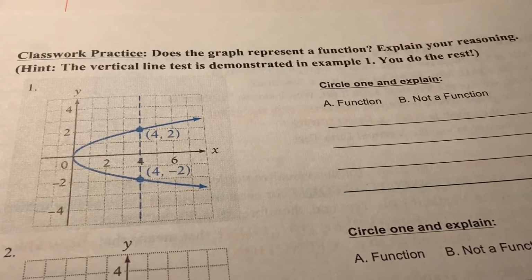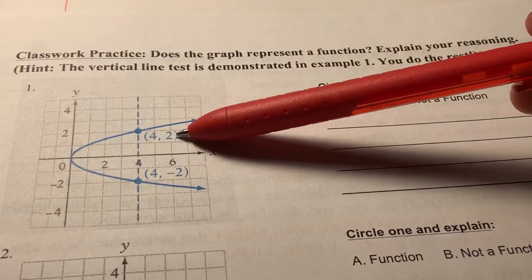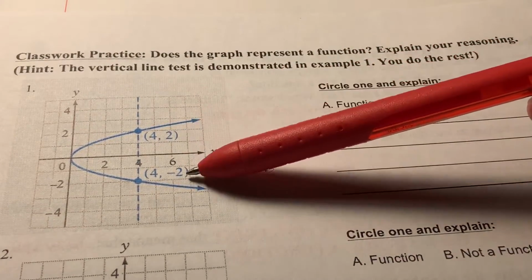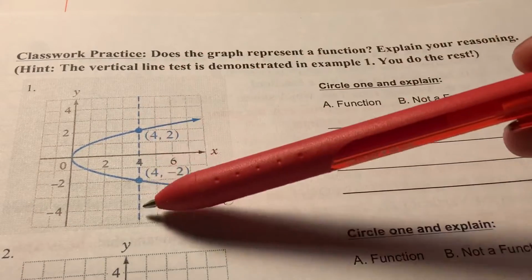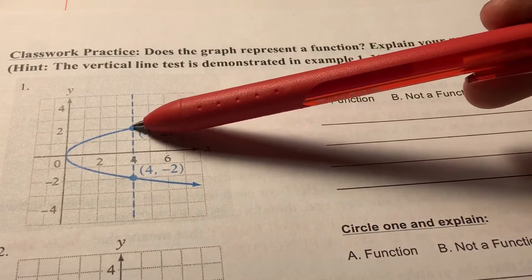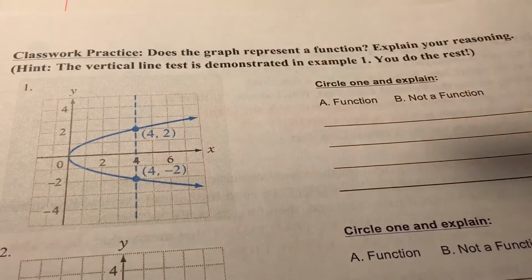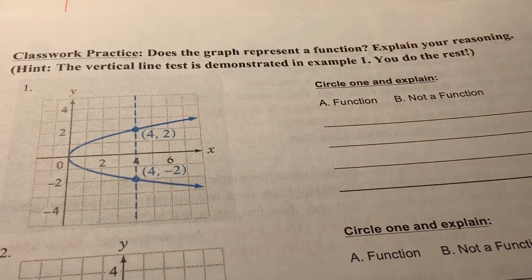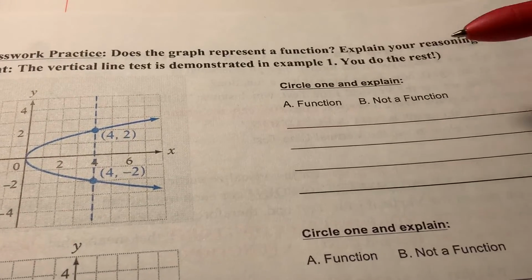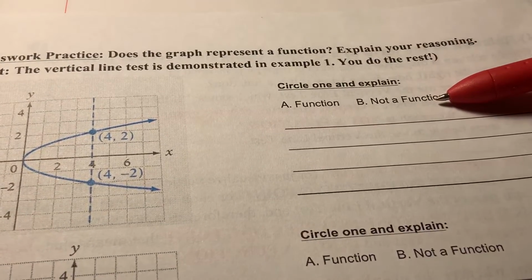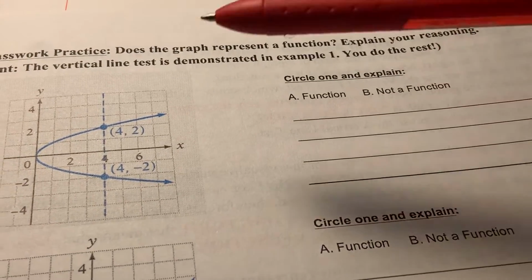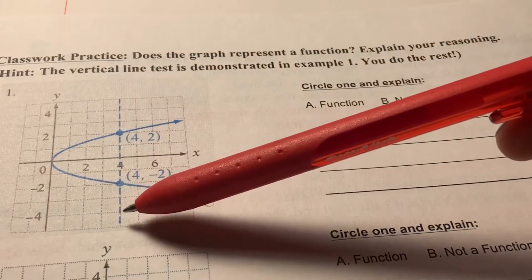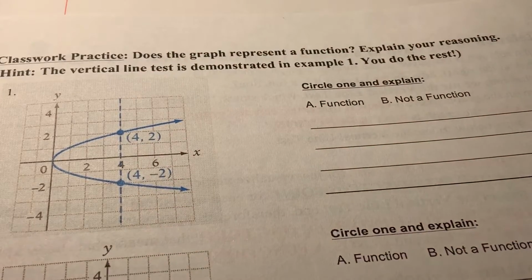And folks, let me say one more thing. I don't need you to write the coordinates down. You may say, Mr. Barbier, how come you did it just for extra explanation? As long as you draw the vertical line and you can show me 2 points of intersection or more, that means it is not a function. But if there's only 1 point of intersection, that means it is a function.